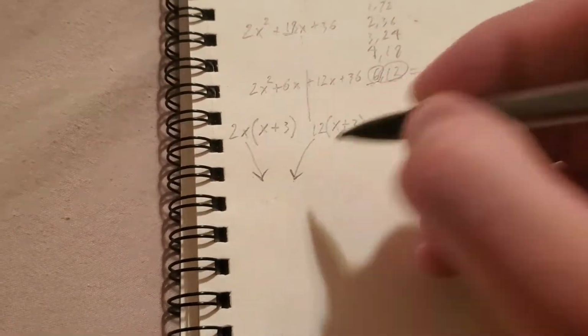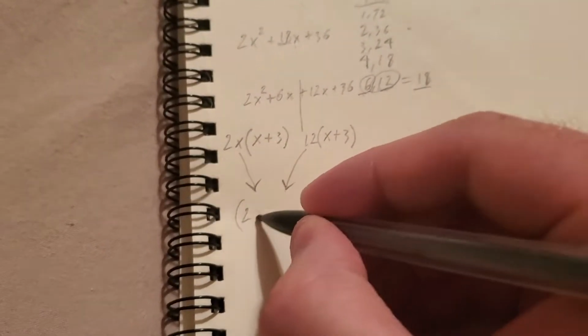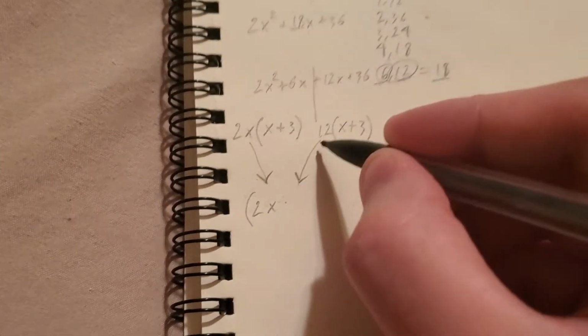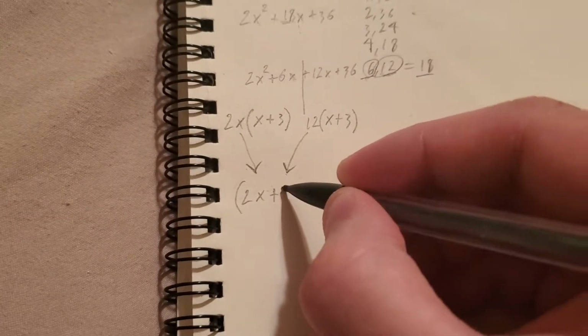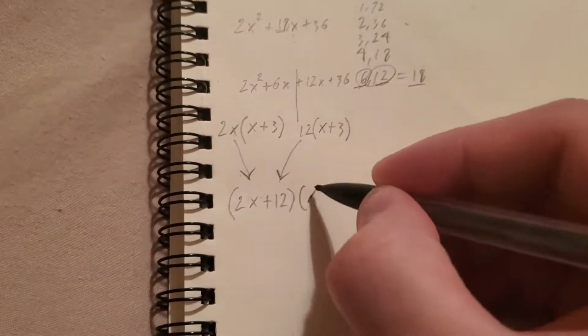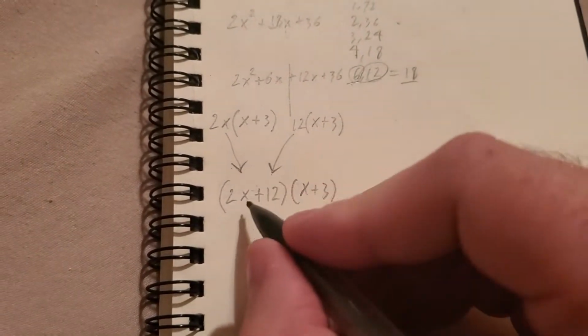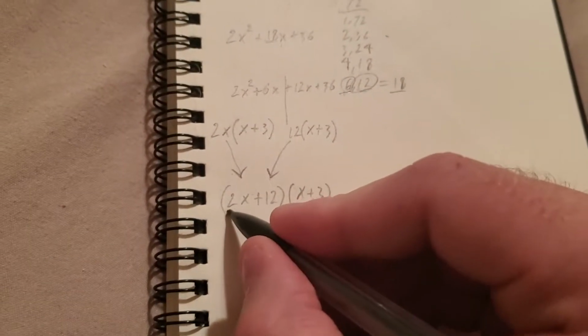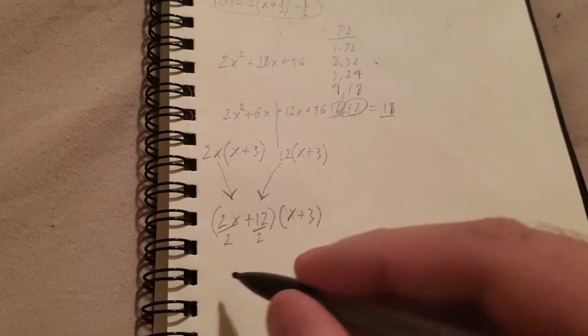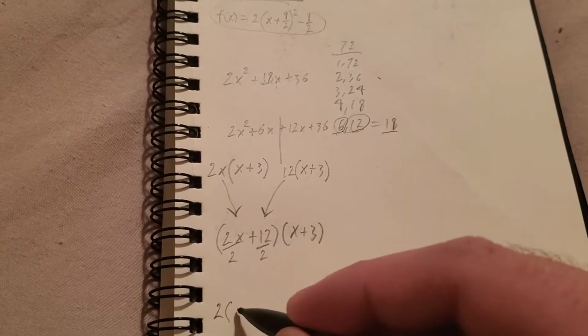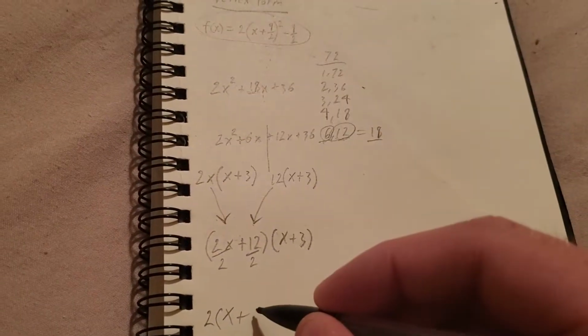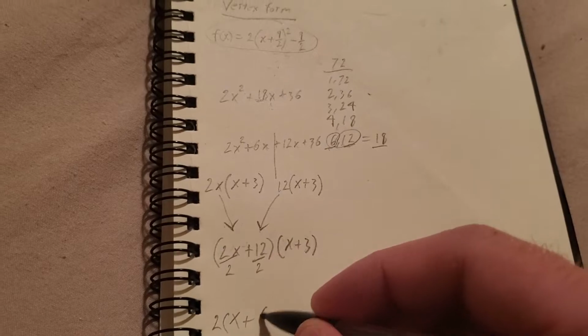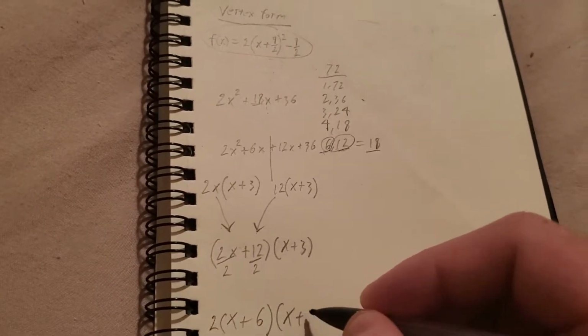I'm going to go ahead and bring both of these values down. So we have 2x, this is a positive, not a negative, 2x plus 12 times x plus 3 over here. And then again, can I factor this anymore? Yes, I can. I can take out a 2 on either side. So really what we're going to have is a 2 on the outside, x plus 6. So 2 times x plus 6 times x plus 3.